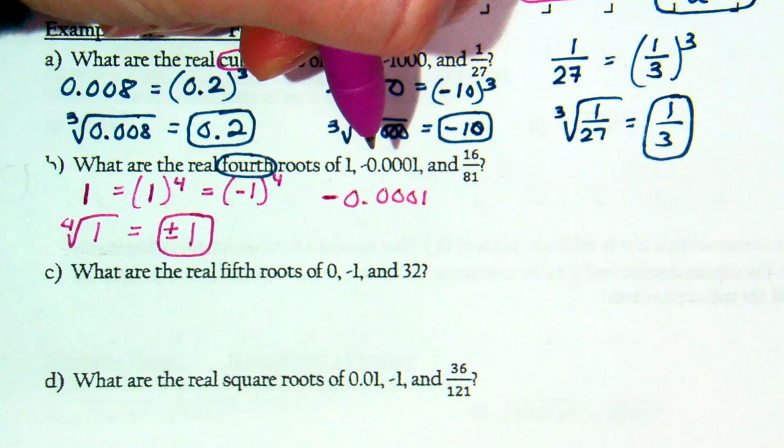Okay. All the real 4th roots of negative 0.0001. So negative 1 10,000. Thoughts?